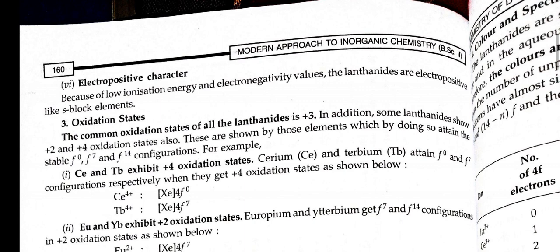Sixth is electropositive character. Because of low ionization energy and electronegativity values, the lanthanides are electropositive like s block elements. Now the oxidation states. The common oxidation state of all the lanthanides is +3. In addition, some lanthanides show +2 and +4 oxidation states also. These are shown by those elements which, by doing so, attain the stable f0, f7 and f14 configuration.